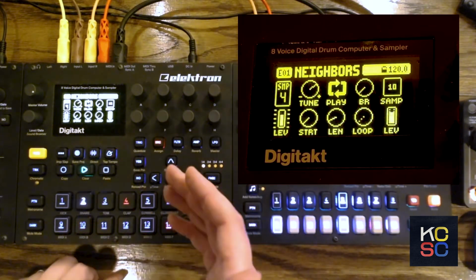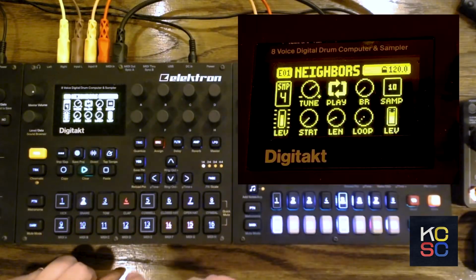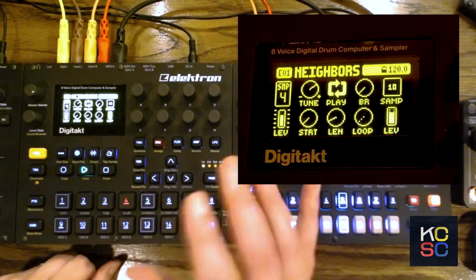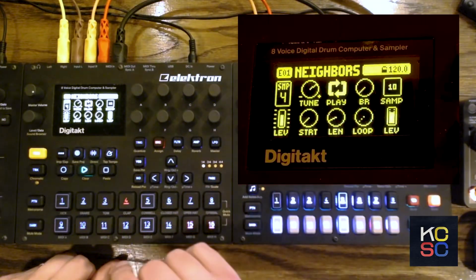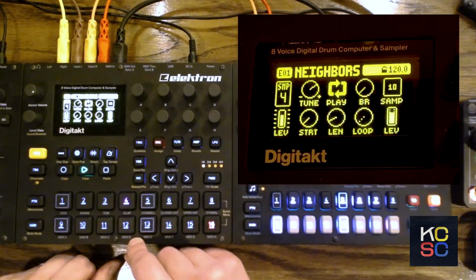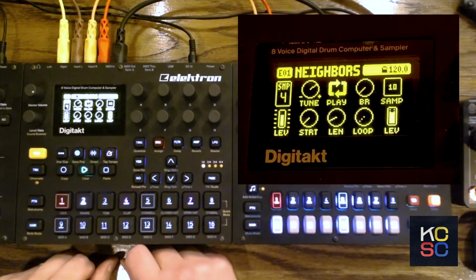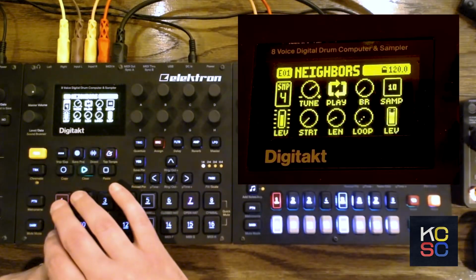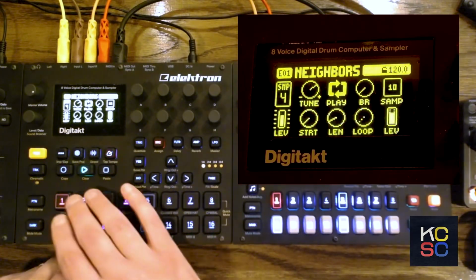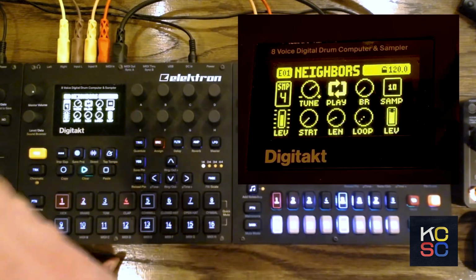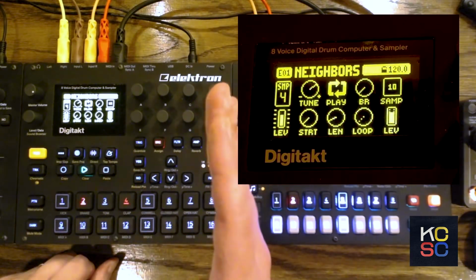This is neighbor conditions. I didn't understand these neighbor conditions for trigs for a long time. But I finally reread the manual and did a little bit of experimentation. Something that's really cool about neighbor trigs is that you can use it to set off a chain reaction across multiple tracks by combining fill trig and neighbor trigs.